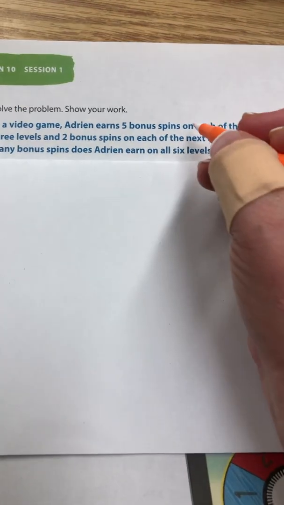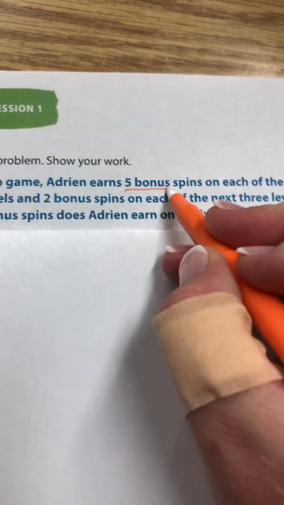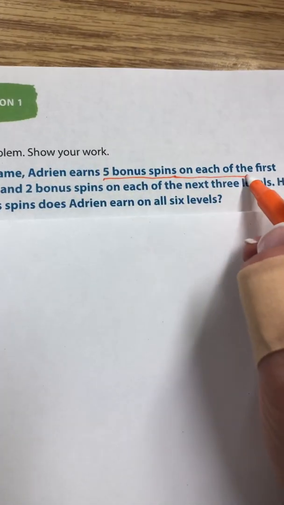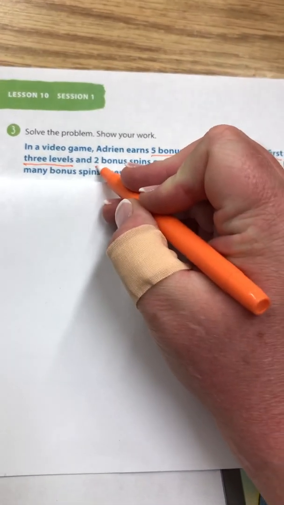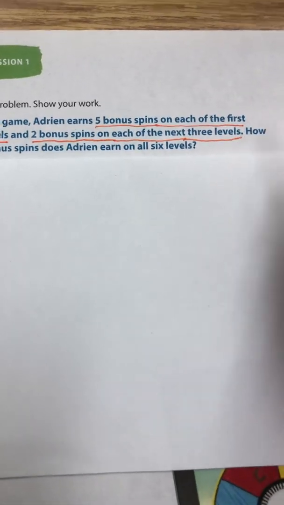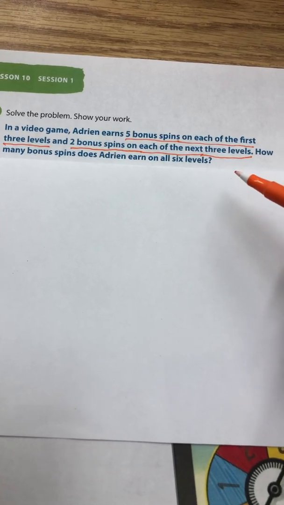So I'm going to go first right here where it says 5 bonus spins on each of the first 3 levels. And I'm going to underline that, or you could circle it. And then one more thing that's really important is that Adrian earns 2 bonus spins on each of the next 3 levels. So I'm picturing in my mind that there are 6 levels in all. And as I go back and read this last question, how many bonus spins does Adrian earn on all 6 levels? First thing that comes to my mind is to draw a table.